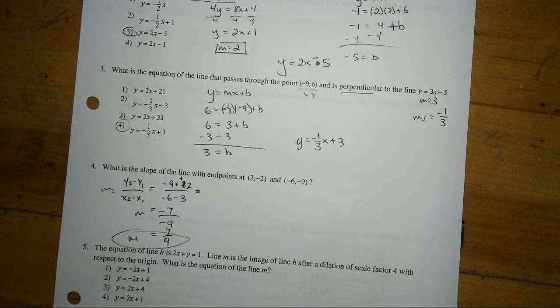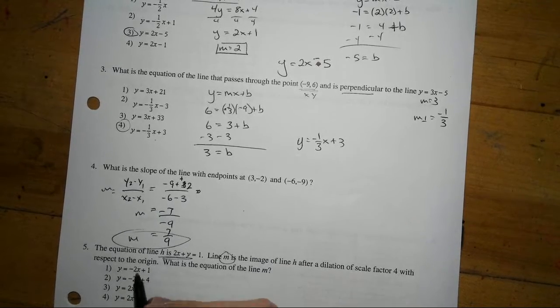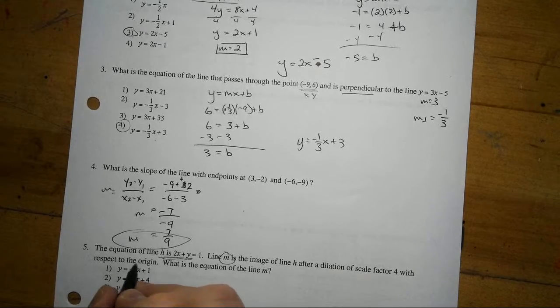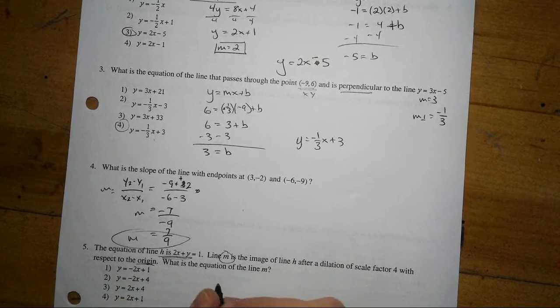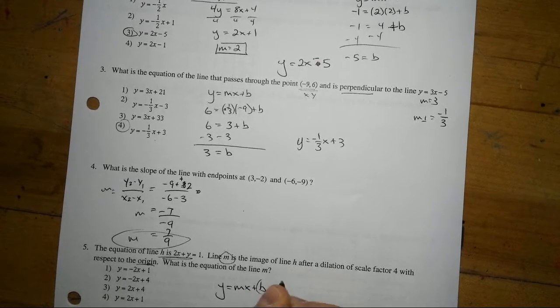Last one. We have a line. It's an image. This is line H. We're looking for line M, so we want to know which one of these equations we're going to pick. It's a scale factor of 4. We're doing a dilation with respect to the origin. So remember, all this means is that we are going to take our equation, we're going to multiply the y-intercept by 4, and that's going to be our new line.